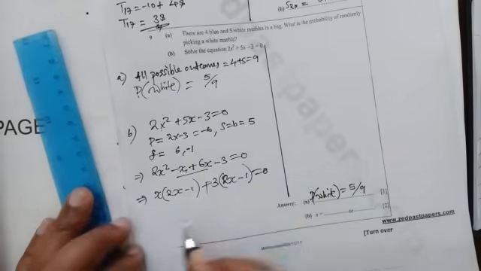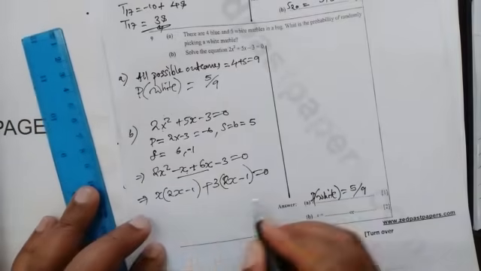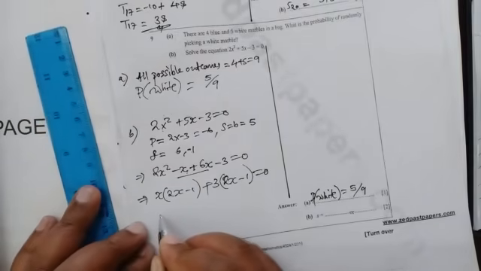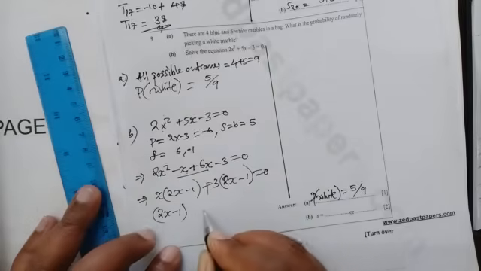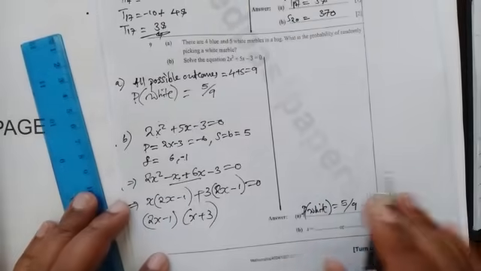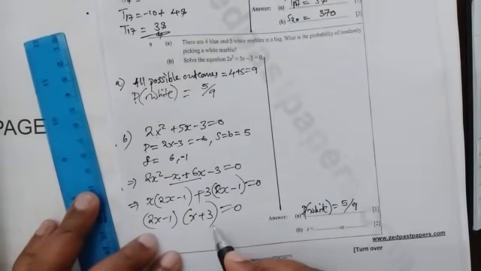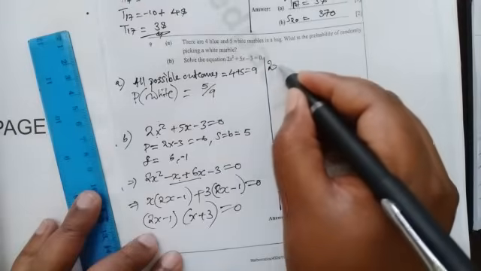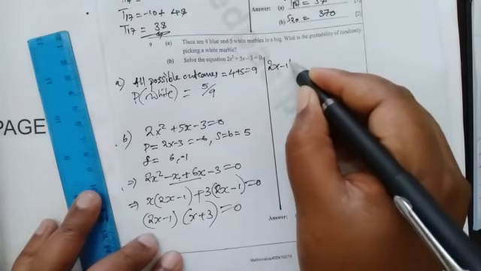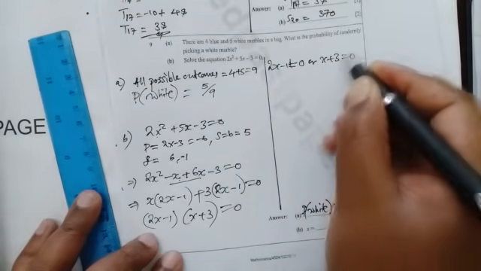The answer is 0. Now, even before we go to the zero product, we can get what is common. We say 2x minus 1 is the one that is common, then x plus 3. This should be equal to 0. So zero product demands that we say 2x minus 1 is equal to 0, or x plus 3 is equal to 0, or even both.